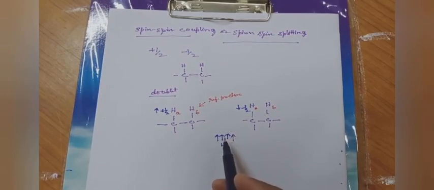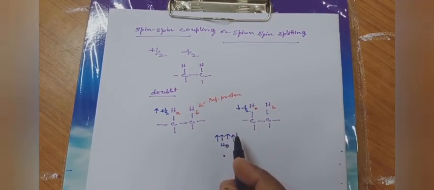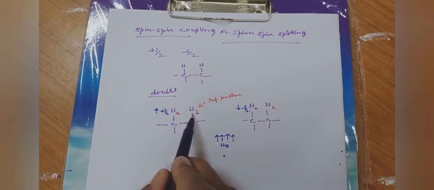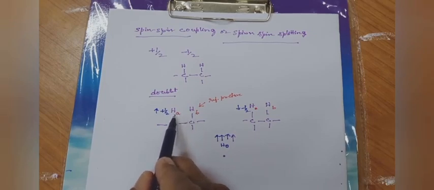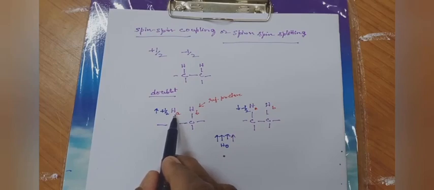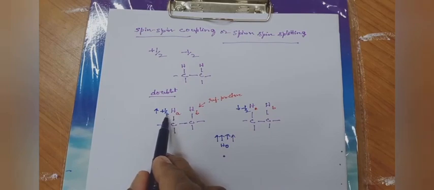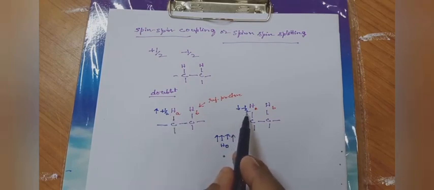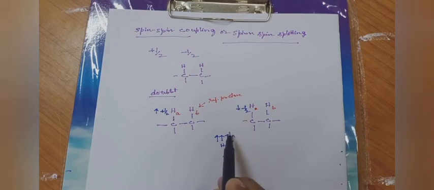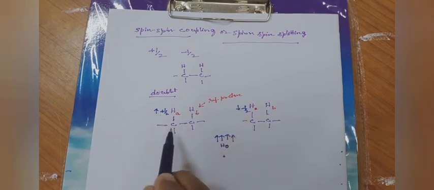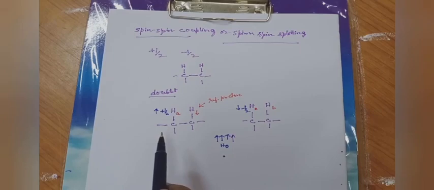Now we'll consider how a doublet is obtained in the NMR spectrum. This is the reference proton, and it has one neighboring proton, HA, and here also HA. This HA will have plus half spin, and this HA will have minus half spin, which opposes the applied magnetic field, and this spin is aligned with the applied magnetic field.